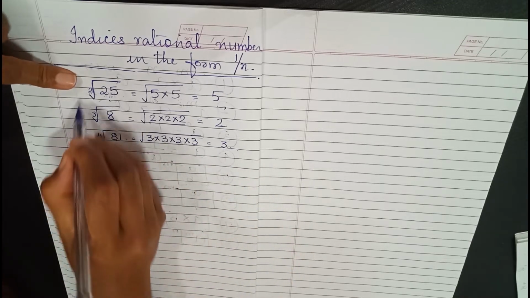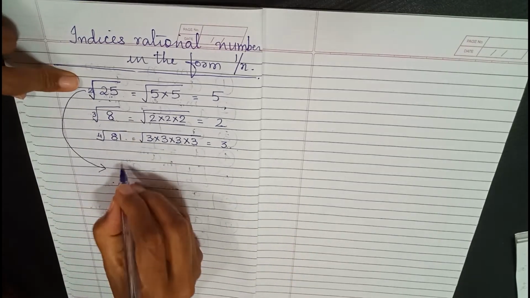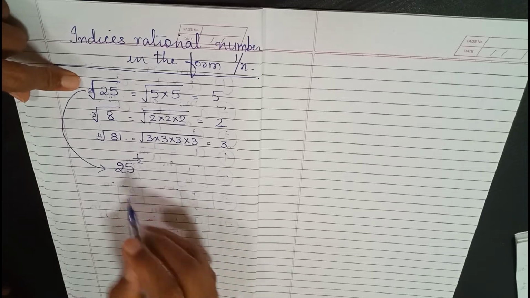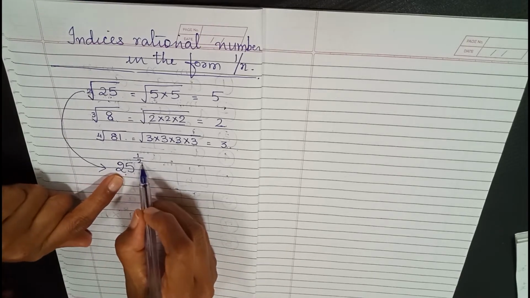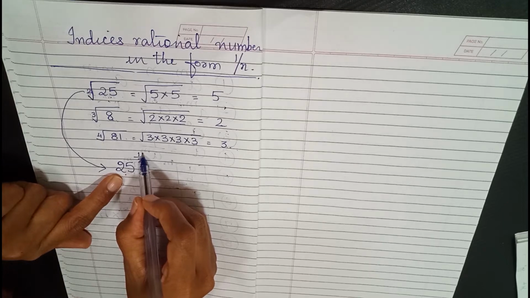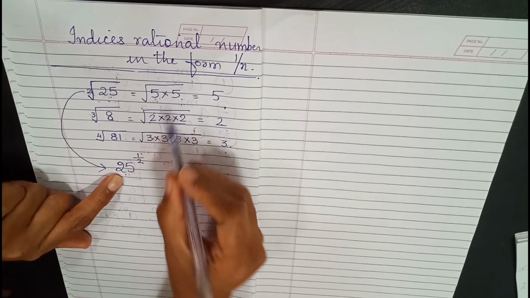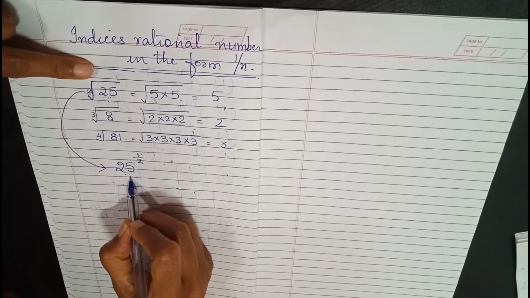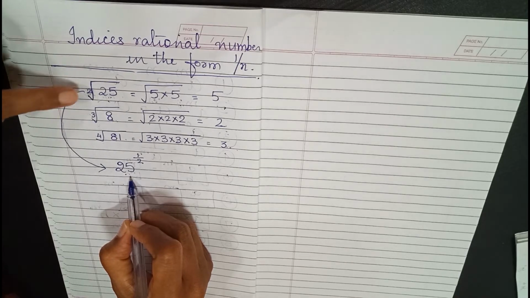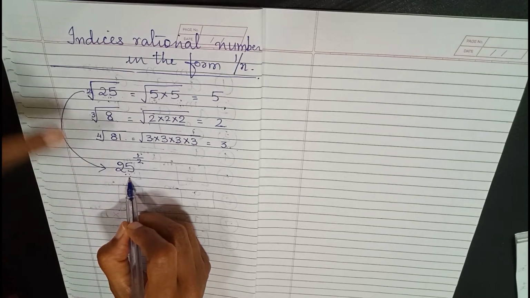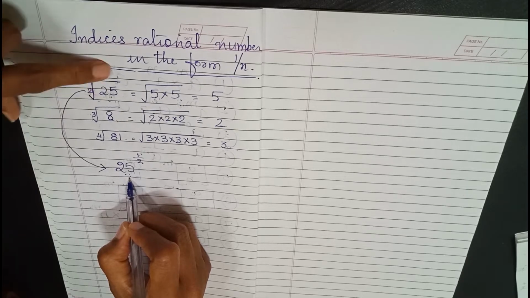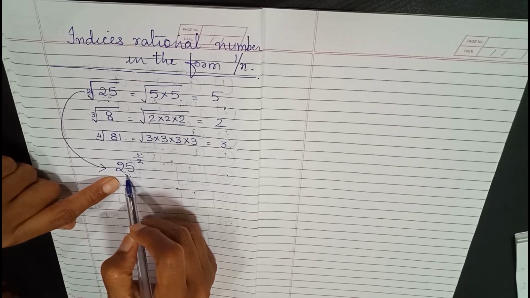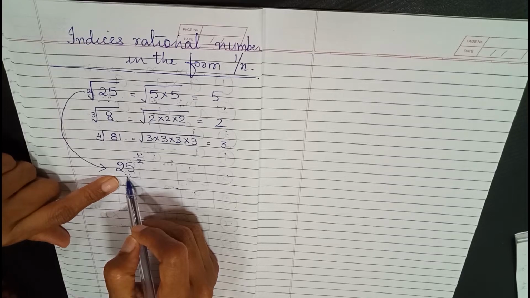If I want to write this same thing in the indices form, then what I can write is 25 raised to 1 upon 2. What is the meaning of this? That you divide 25 into 2 parts and take 1 part of it. So when we divide 25 into 2 parts it is 5 into 5, and we are going to remove 1 part, which is 5. So this is also the square root of 25. But this is in the root form, and this is in the indices form. This will be read as the square root of 25, and 25 raised to 1 upon 2 is also the square root of 25, right?